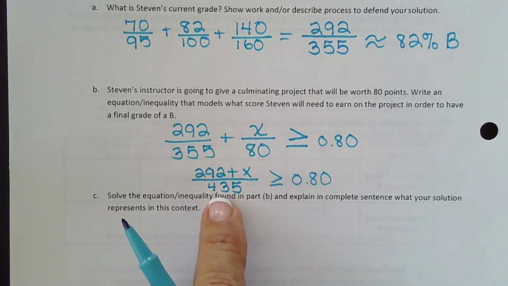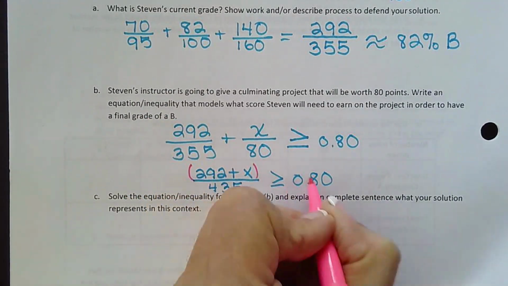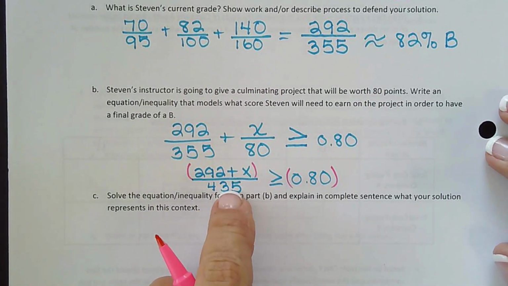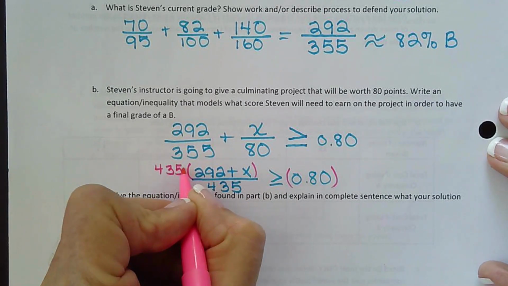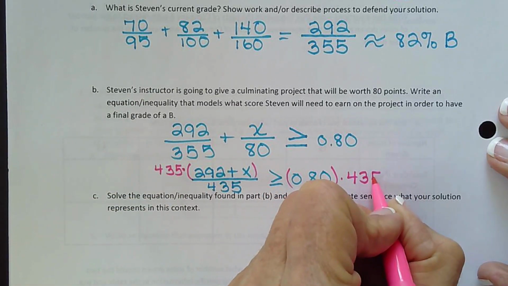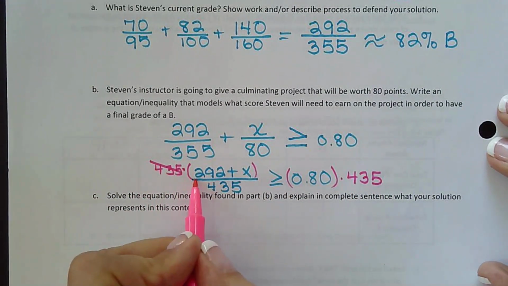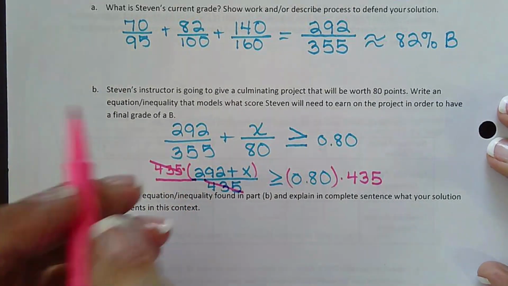So first thing I would do, get rid of that fraction. So you can simply say multiply both sides by the LCD. So there's only one denominator, 435. So multiply this side by 435 and multiply this side by 435. So this side, it will immediately cancel because remember when you write it up there, it's like an extension.